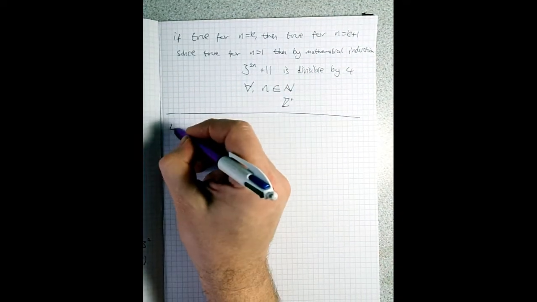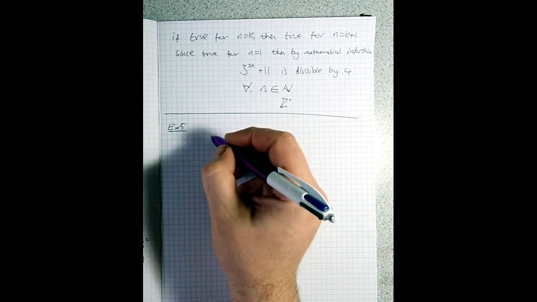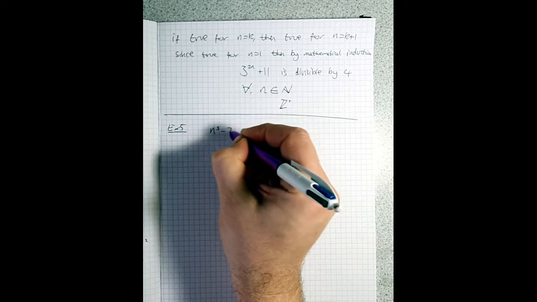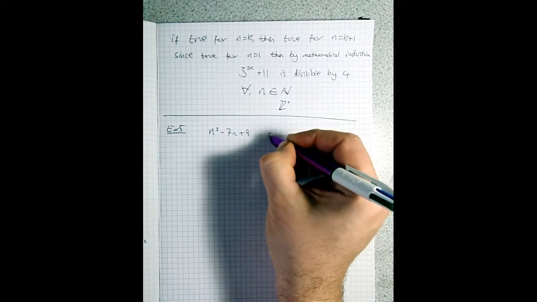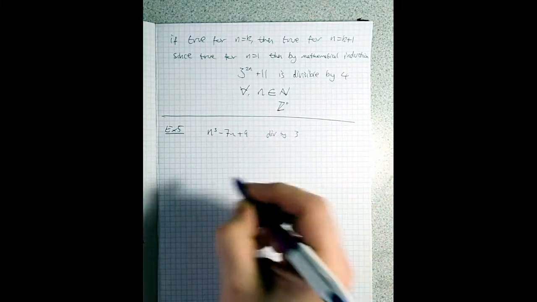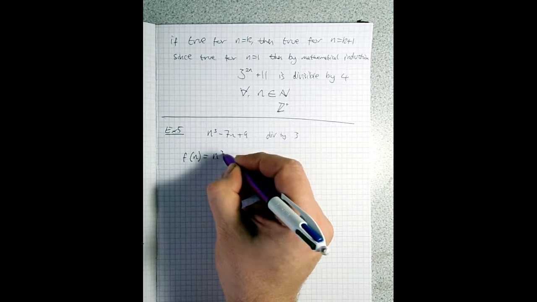Okay, example 5, exactly the same strategy. n cubed minus 7n plus 9 is divisible by 3. So let's set up the function.